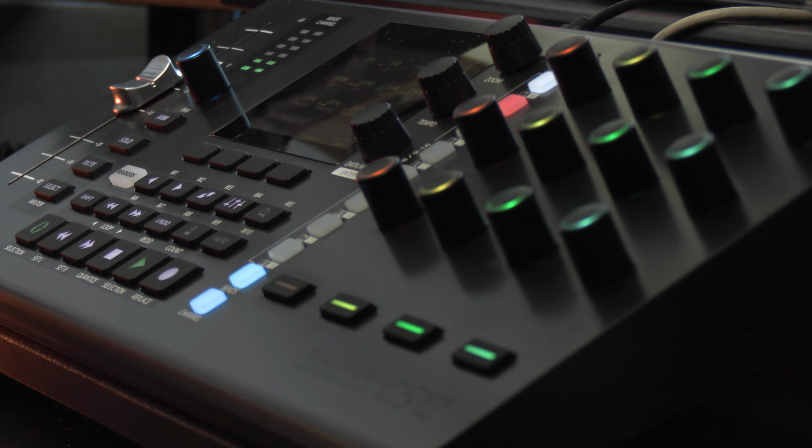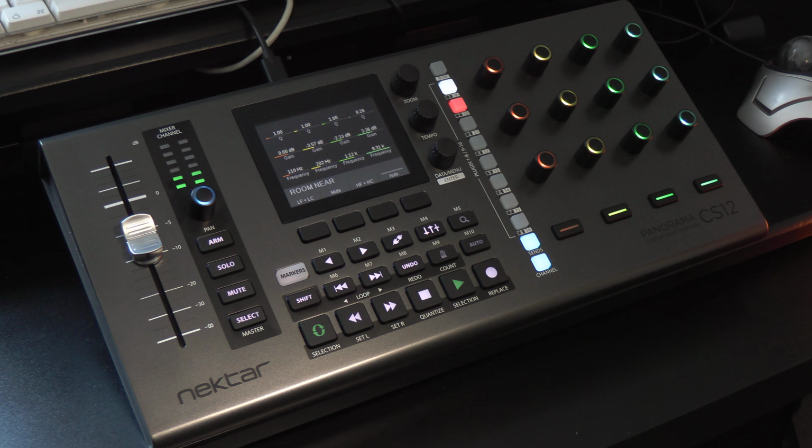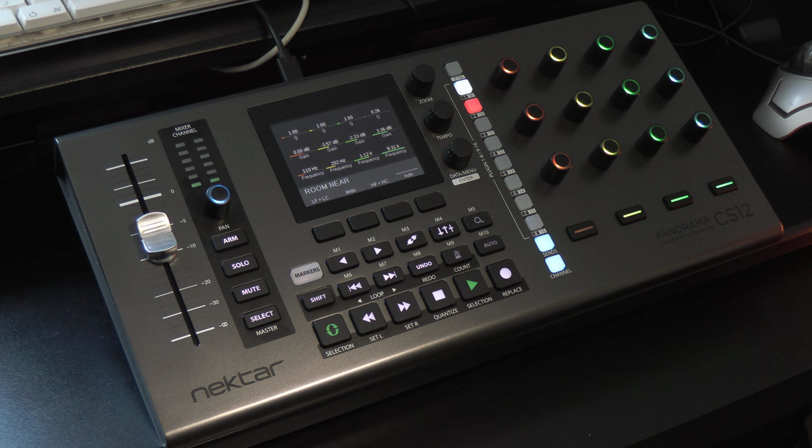Perhaps one of the biggest pro features for Panorama CS12 are its options for audio plugin control. Now, all stock and many third-party audio plugins can be pre-mapped on Panorama CS12. However, there are a number of different ways to customize those mappings for your own use.